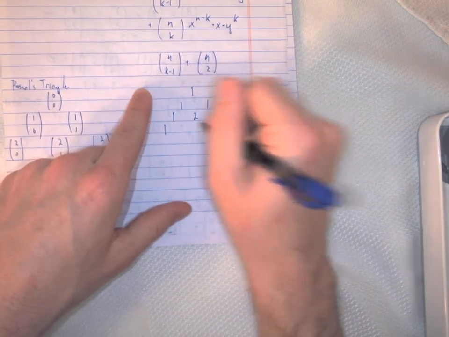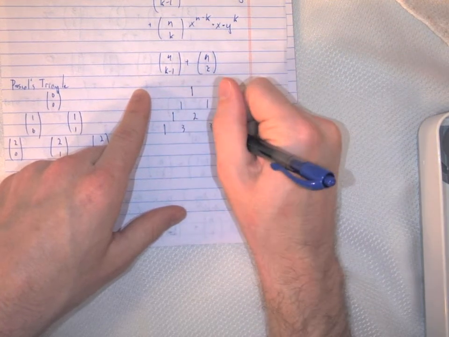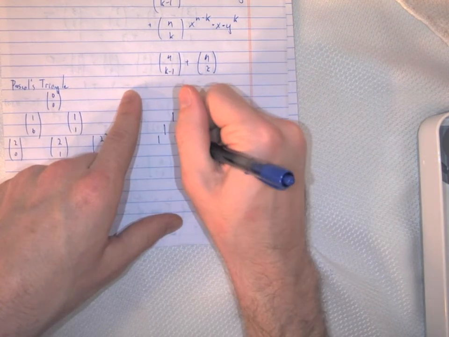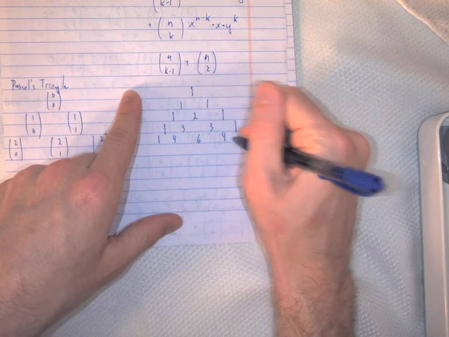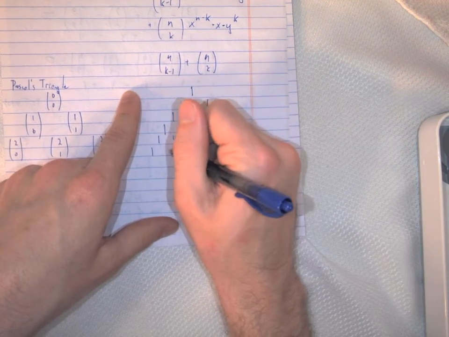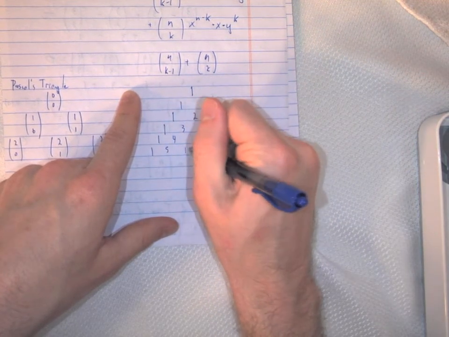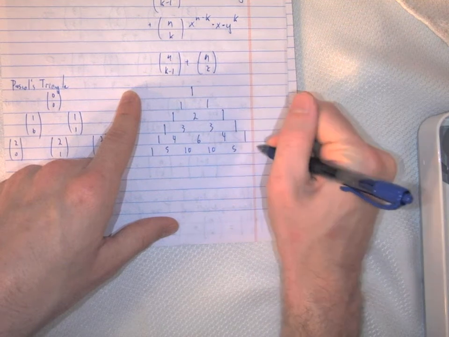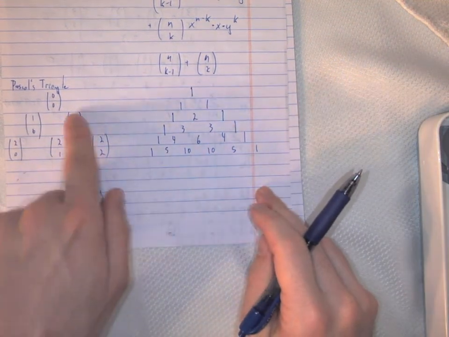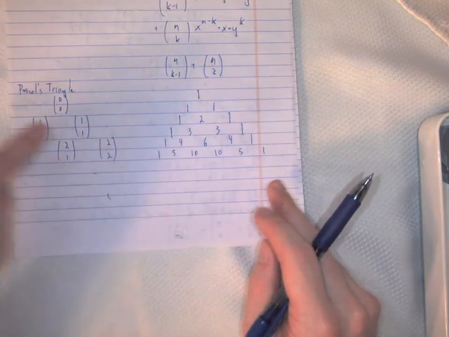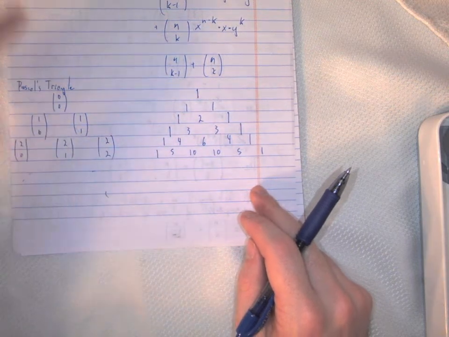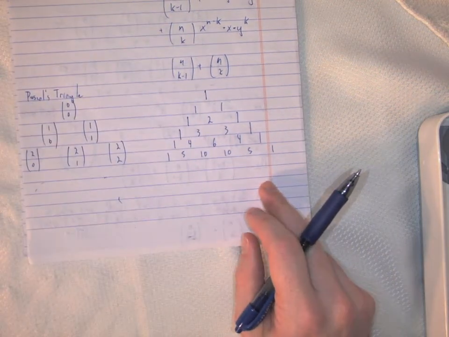This is going to be 2. Here I'm going to have 1, 3, 3, 1. Here I'm going to have 1, 4, 6, 4, 1. Here I'm going to have 1, 5, 10, 10, 5, 1, etc. And these are exactly going to be the binomial coefficients. I've only written a small number of them here, but this theorem, where's the theorem?